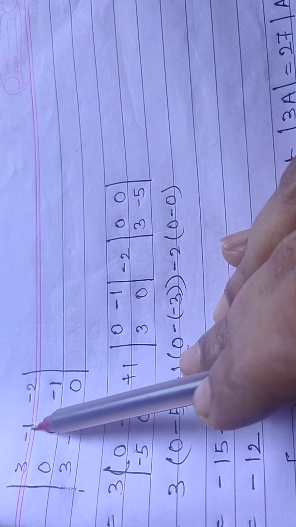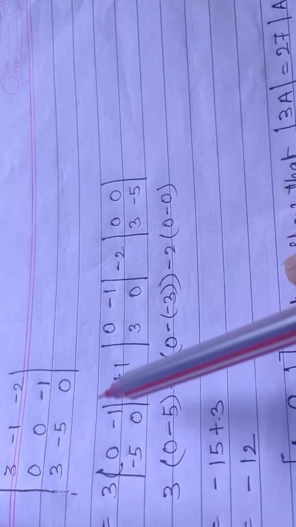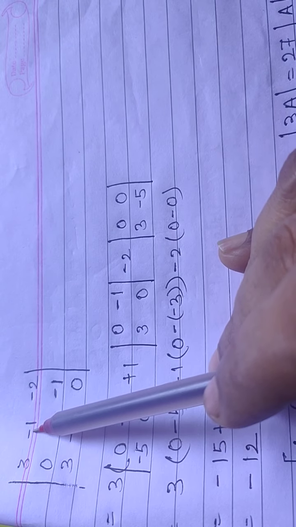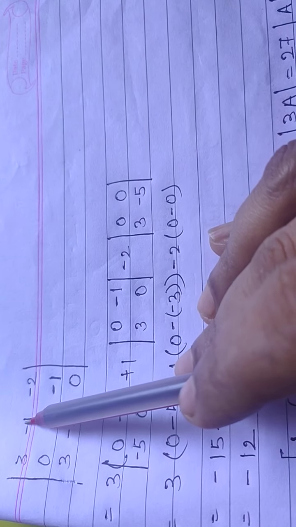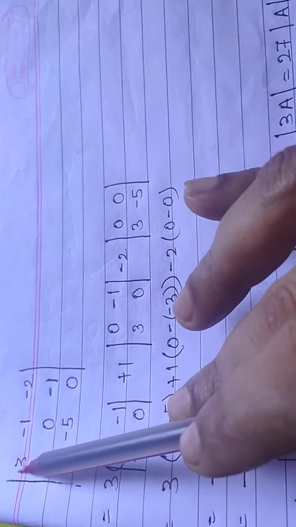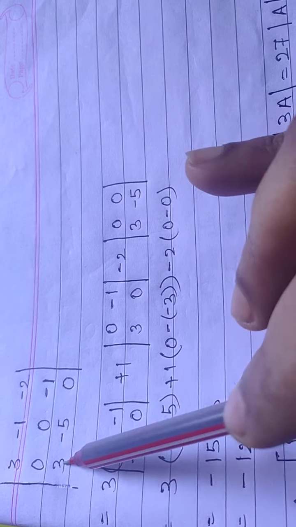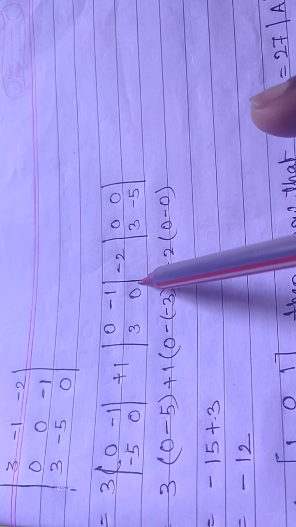Then while writing the second element, change the sign of the second element. Here it is negative, so I have written plus 1. We have to change the sign of the second element. Okay, so plus 1 into, again skip the elements which are in this column and the row. So remaining elements are 0, minus 1, 3, 0. I have written here the determinant 0, minus 1, 3, 0.